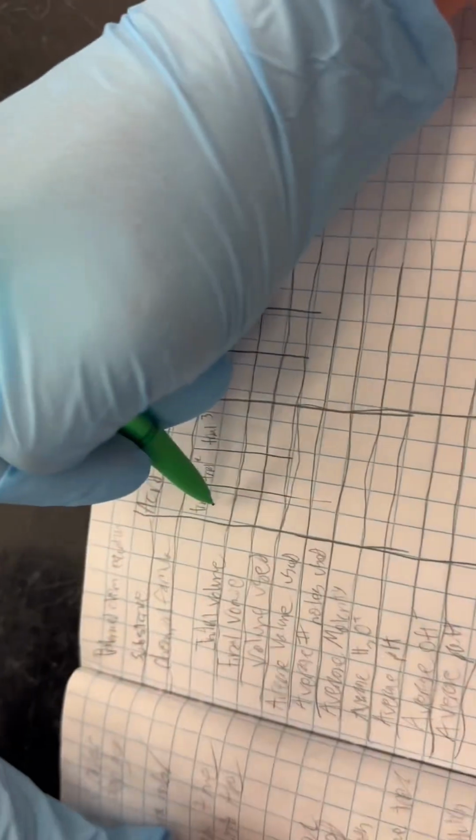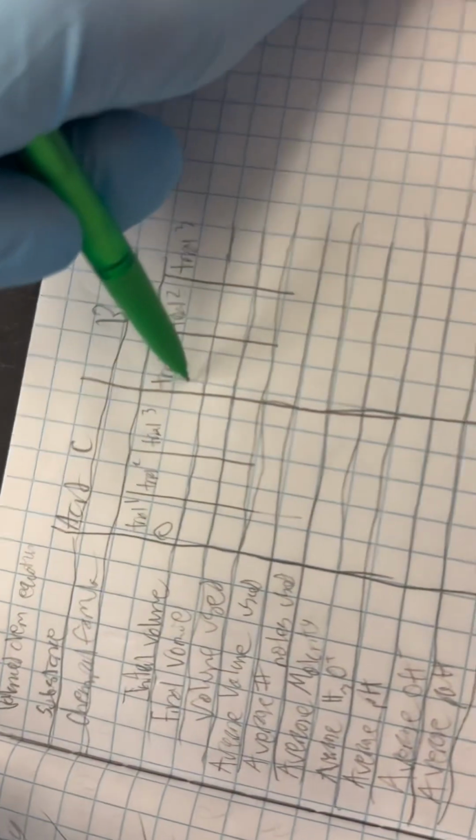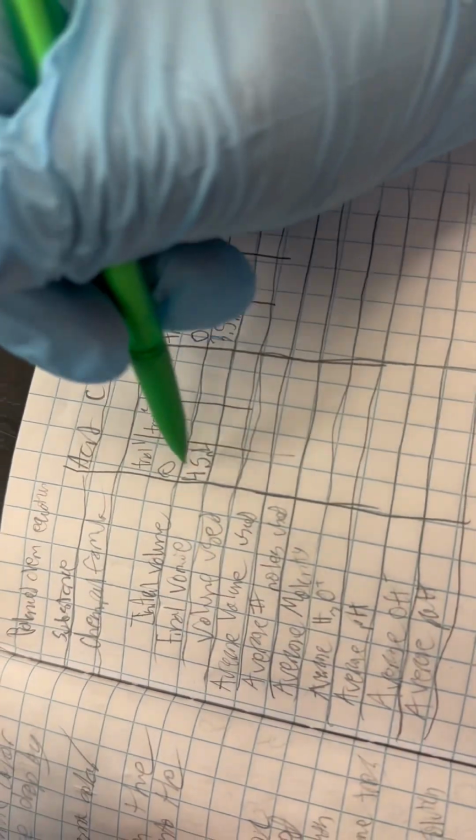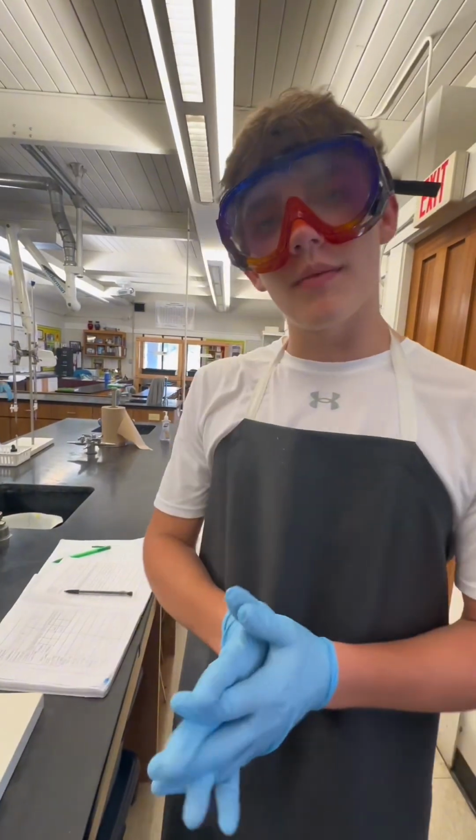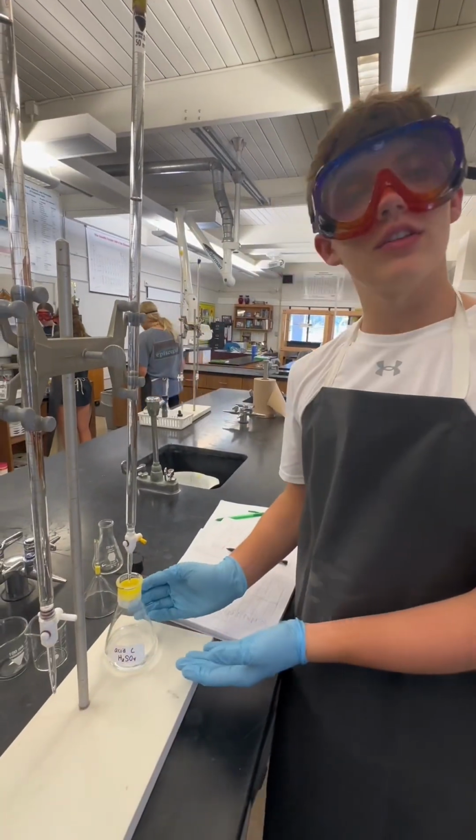So now, you'll go into our notebook and record all of the information. Trial 1, the initial volume for the acid was 0, and for the base, it was also 0. The final volumes, as we can see, for the acid, 4.5 milliliters, and 3.5 for the base. So then the volume used is going to be that minus that, which is 4.5 exactly, or 3.5 for the base. At the end of each experiment, we will pour this acid back into the beaker, like so.